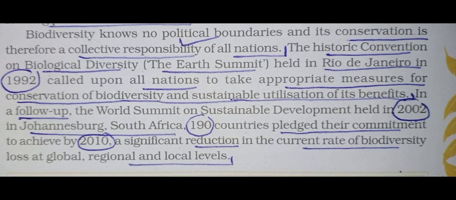So part number 2 is also completed, and now we will learn it from the textbook. See, biodiversity knows no political boundaries and its conservation is therefore a collective responsibility of all nations. The historic Convention on Biological Diversity, known as the Earth Summit, underline, held in Rio de Janeiro in 1992, called upon all nations to take appropriate measures for conservation of biodiversity and sustainable utilization, means use of its benefits.